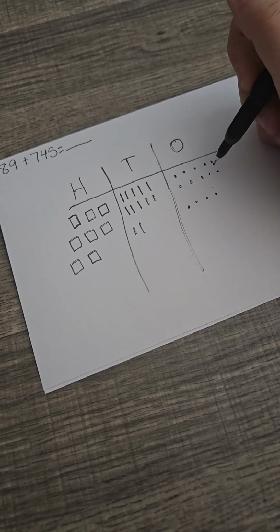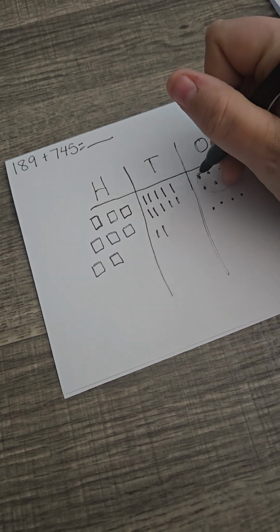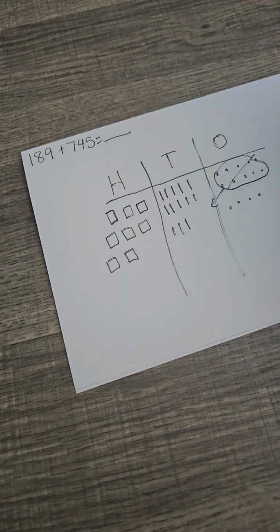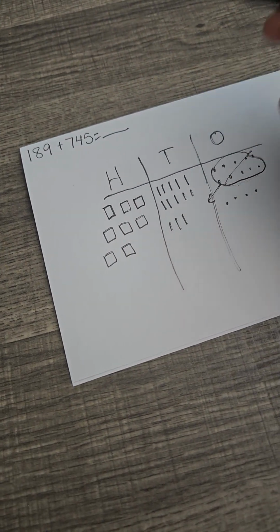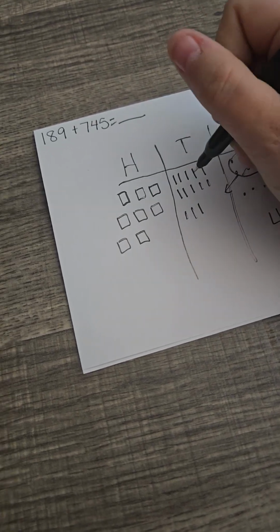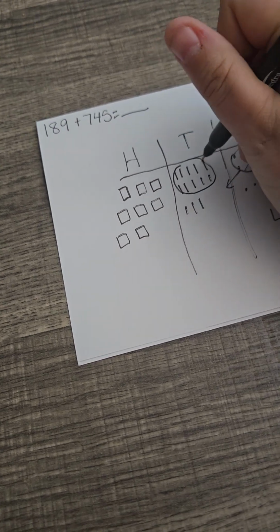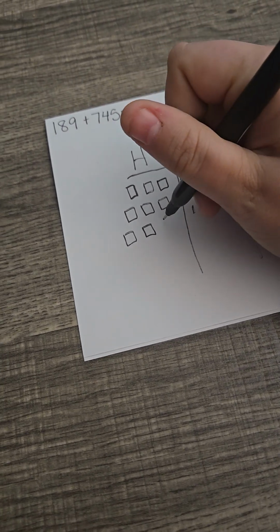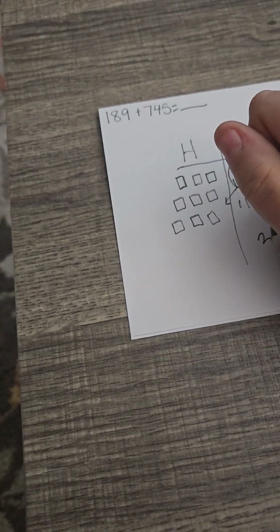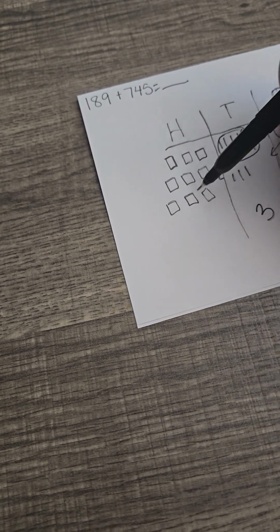Now we're going to repeat the same process. So over here, I can see that I have more than 10. So I'm going to take 10 of them and turn them into a 10. Once again, I have 4 left over here that I can see. Once again, I have more than 10. So I am going to take my 10, cross them off, turn it into a 100. I have 3 left. 100, 200, 300, 400, 500, 600, 700, 800, 900.